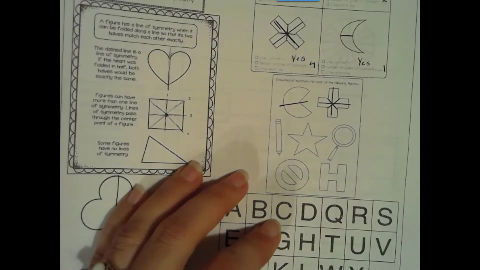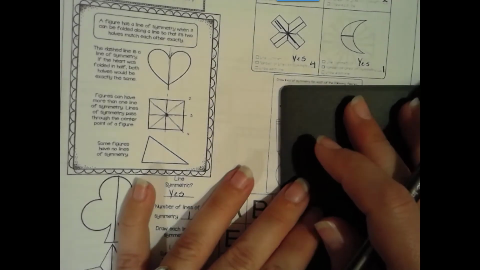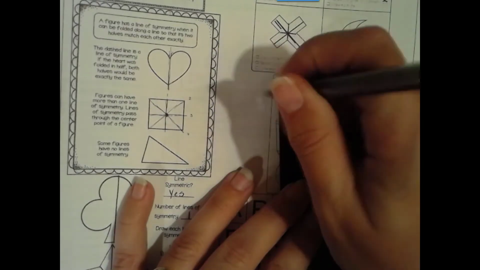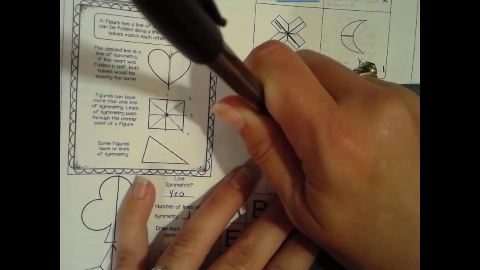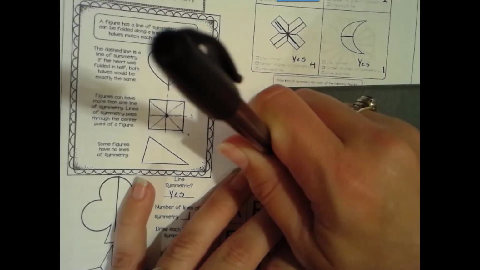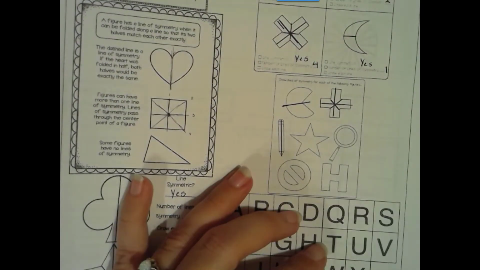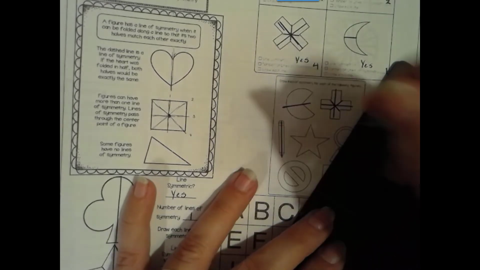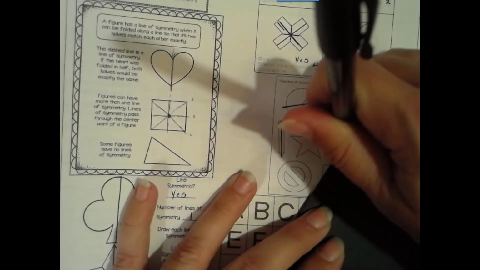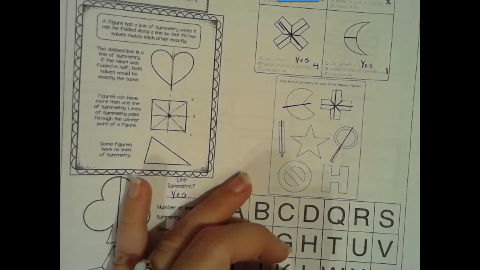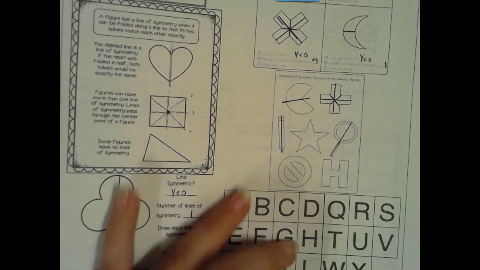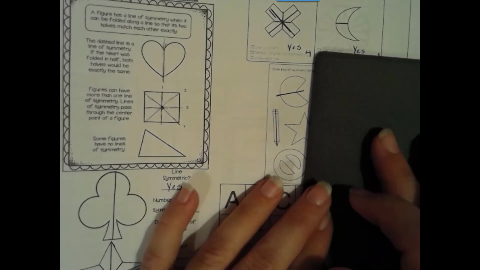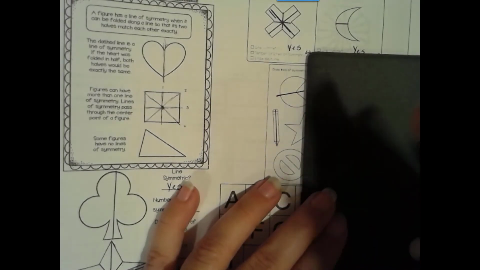Okay. A pencil has a line of symmetry. A magnifying glass has a line of symmetry. This star is like the other star we did. It has 5 lines of symmetry, so we need to get all those down.